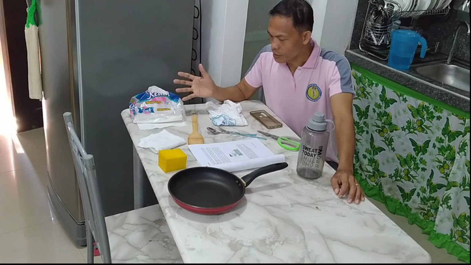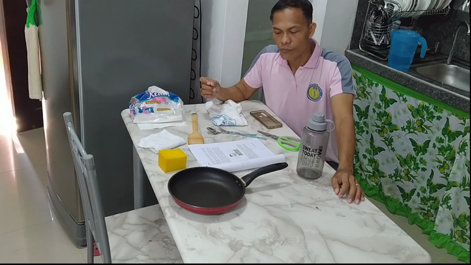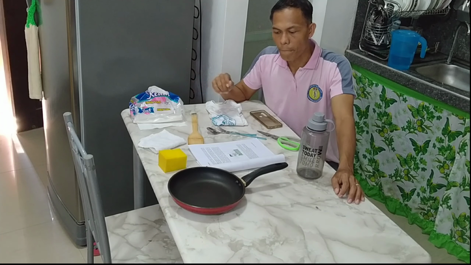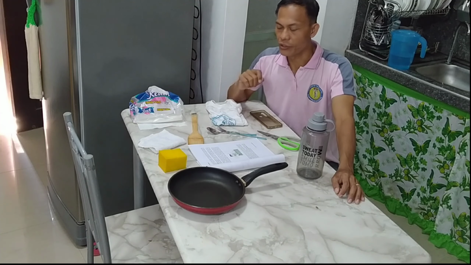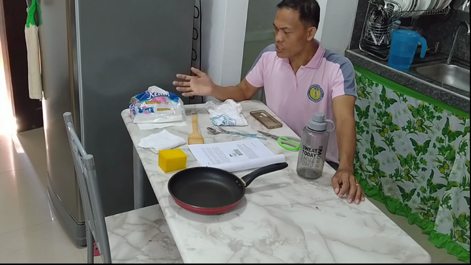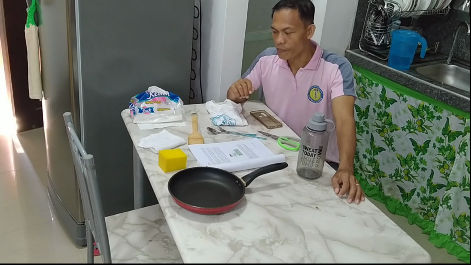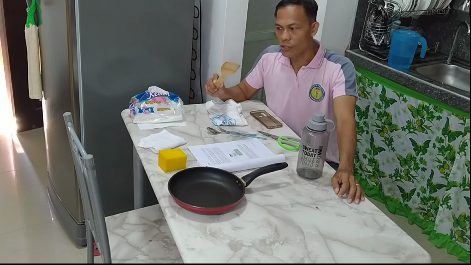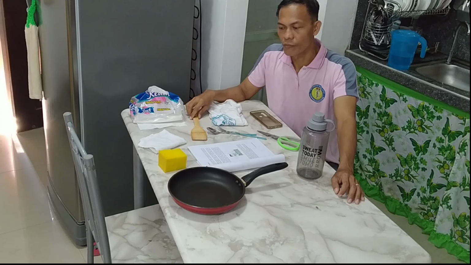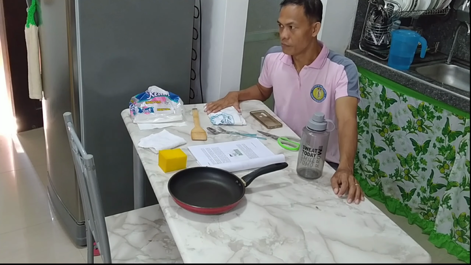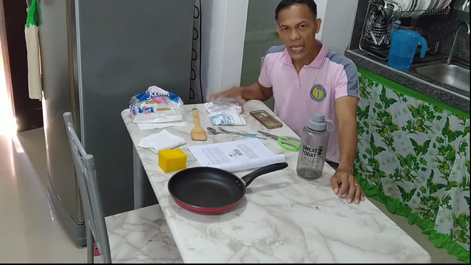Since we have determined each of these materials, now what can you notice? And how can we classify them? What are the materials that are able to absorb water? Can this tissue absorb water? Yes. Is this wooden shovel able to absorb water? In time? Yes. Is this t-shirt made of cotton able to absorb water?